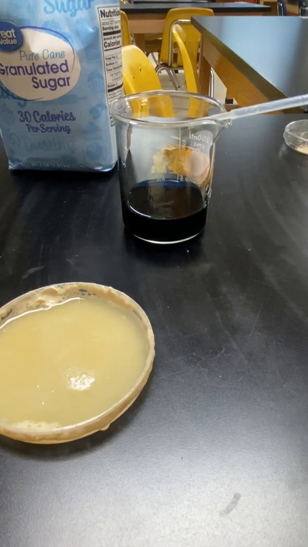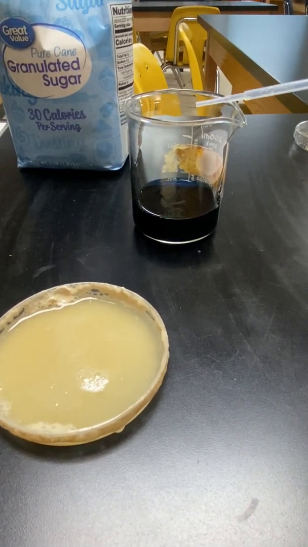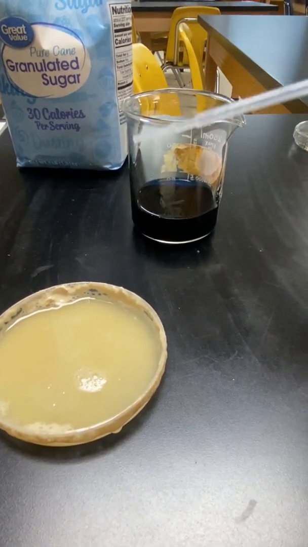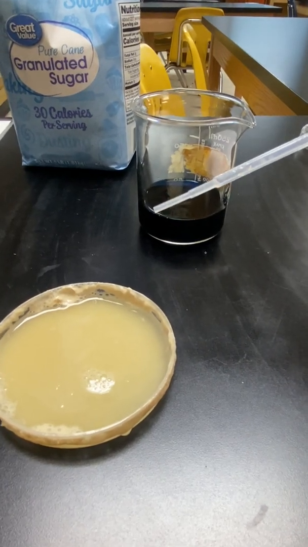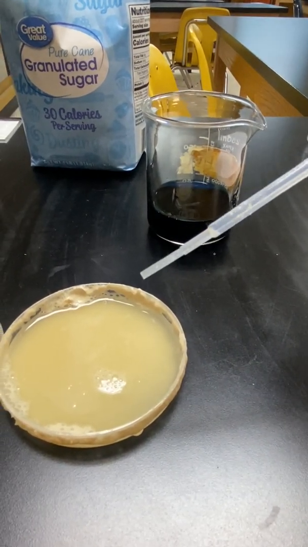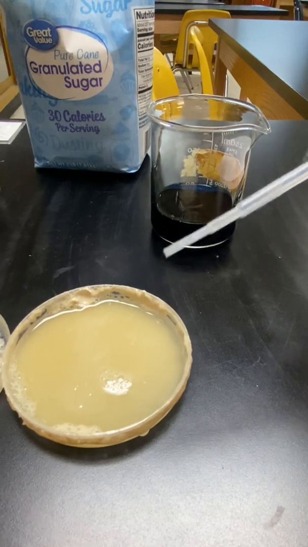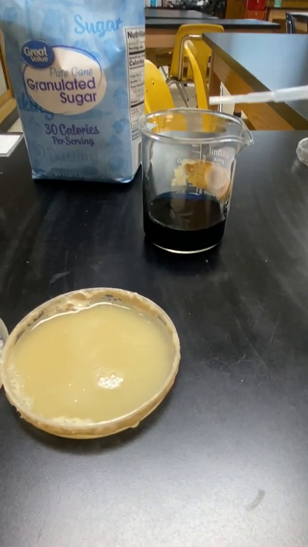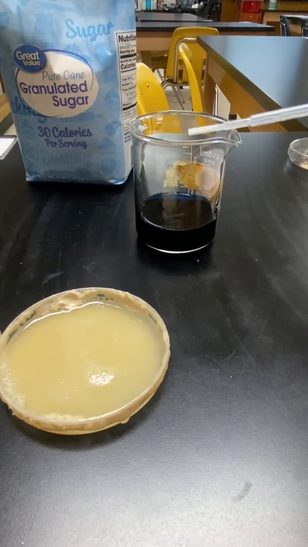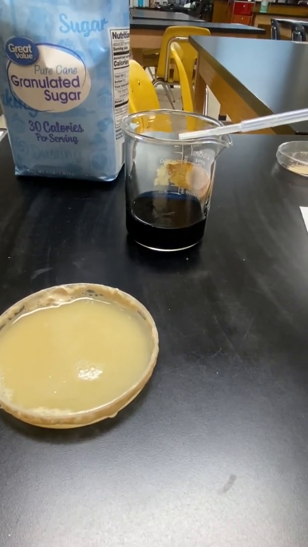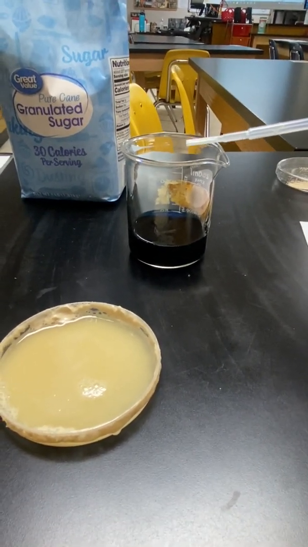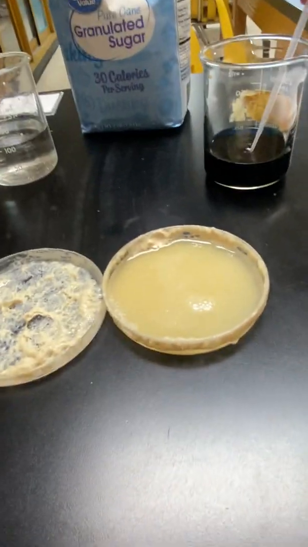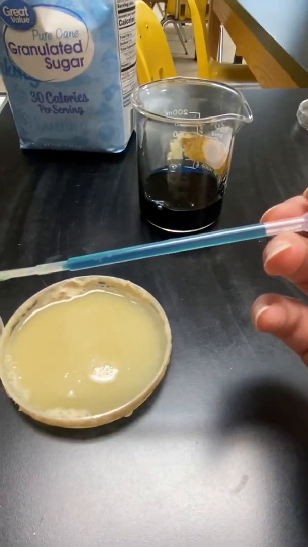Carbon dioxide dissolved in water will become acidic. So carbon dioxide makes water acidic. So if it turns yellow, that means that carbon dioxide is present and it's acidic. If it remains blue, that means the pH is higher than 7.6, so it's more basic if it stays blue. Look right here, the chemical is blue.